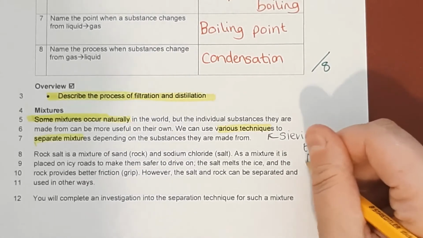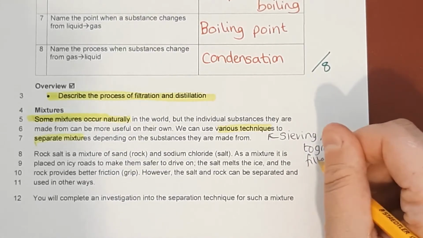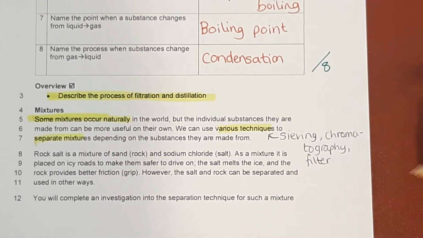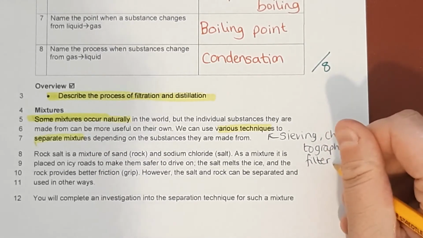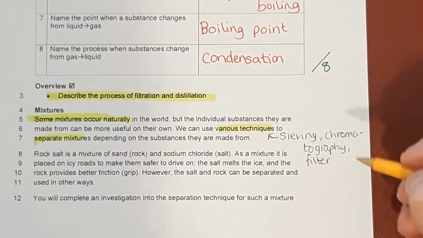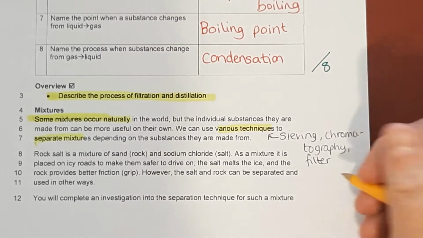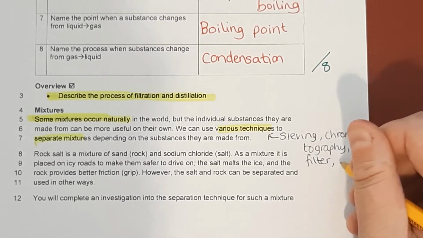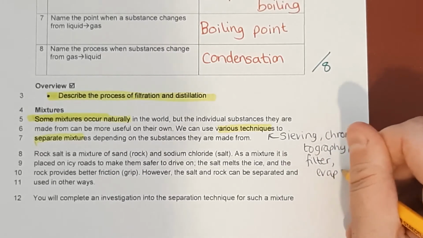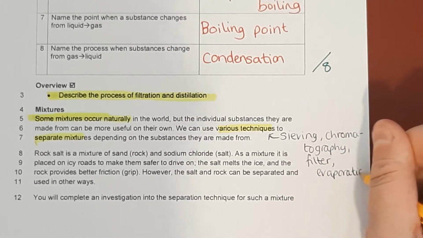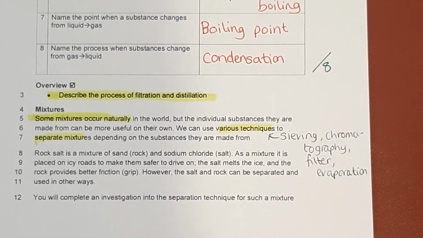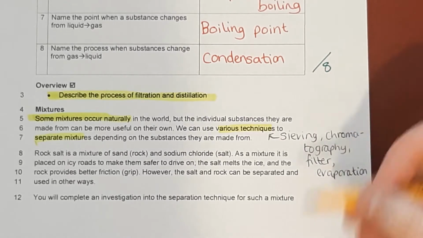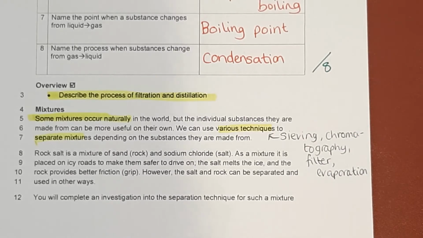or we can filter, which you've done at school with filter funnels, filter paper, to separate liquids or things dissolved in liquids from solids that don't dissolve. We can use evaporation, so evaporating the water off of something such as salt dissolved in water. You can evaporate the water off to leave the salt crystals behind. So we're going to look more into this today.